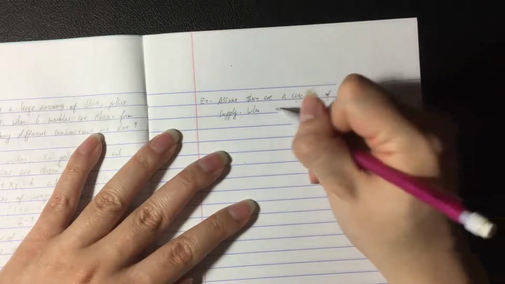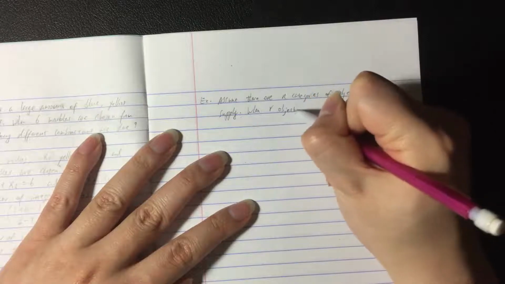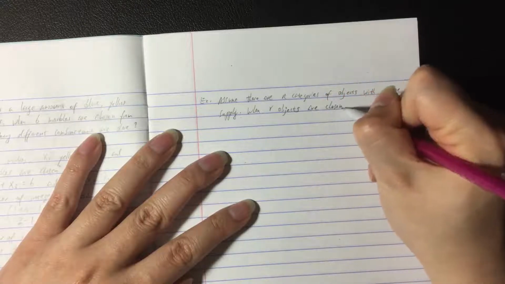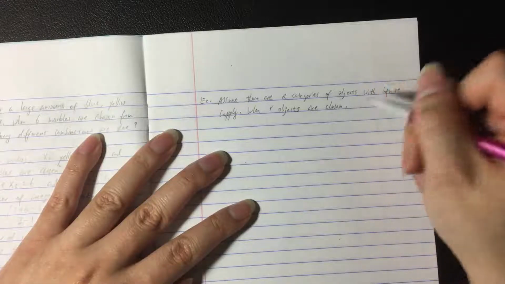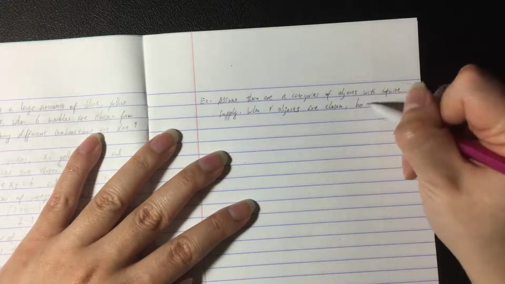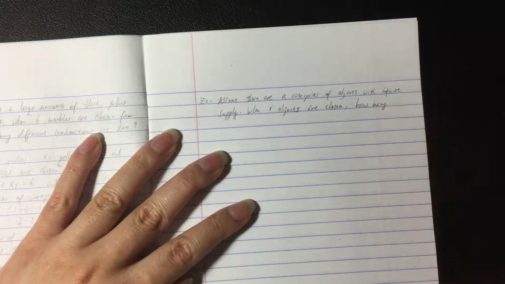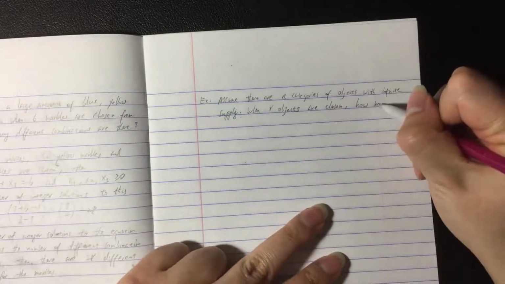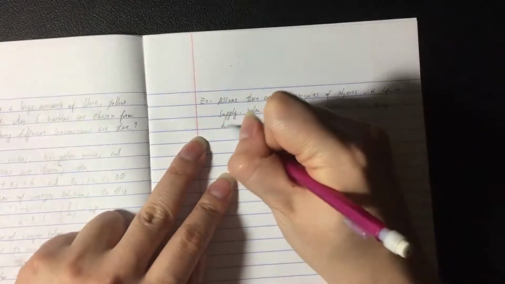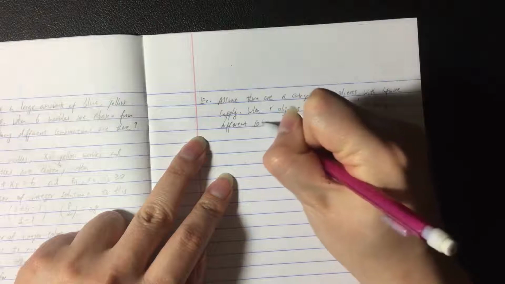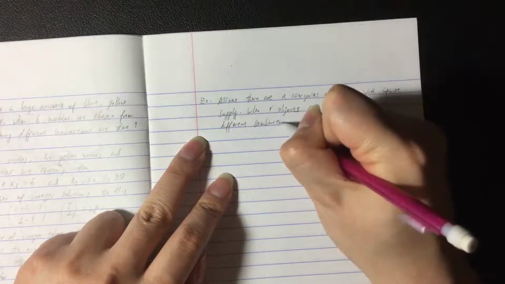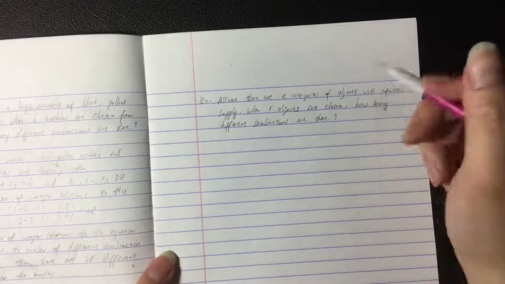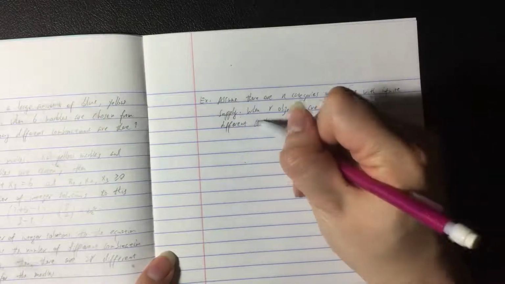When R objects are chosen, how many different combinations are there?